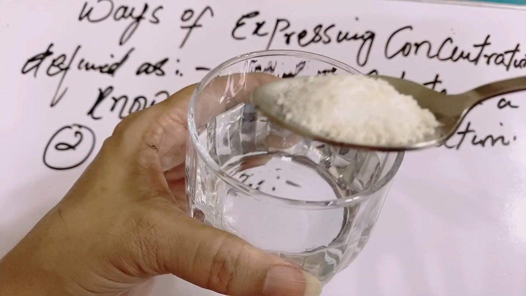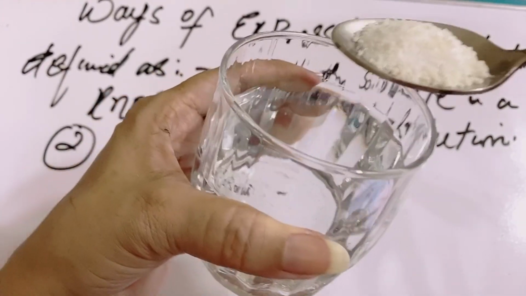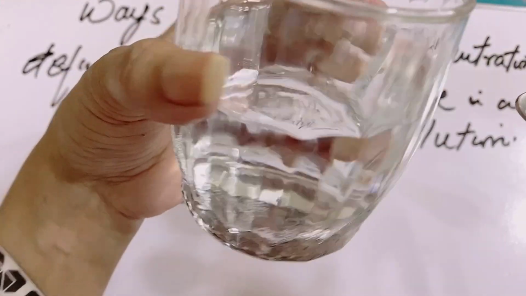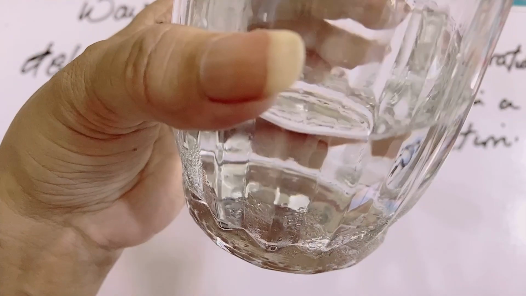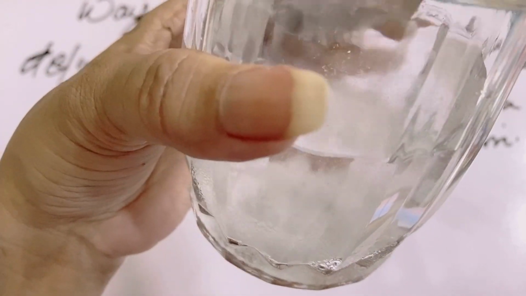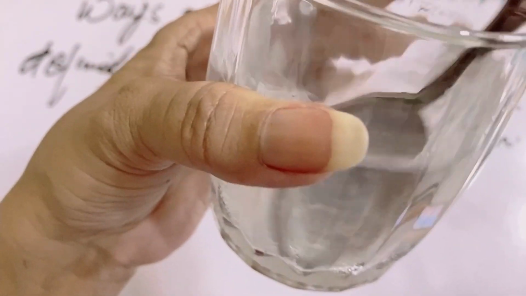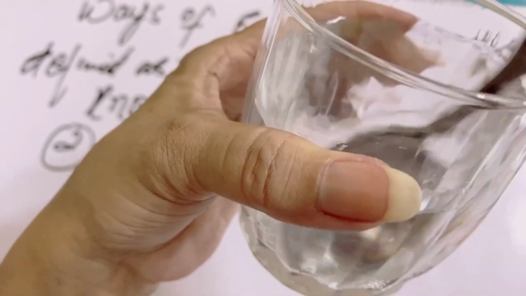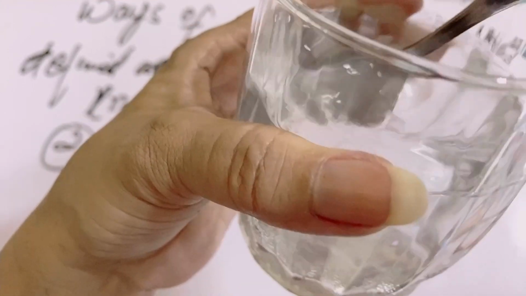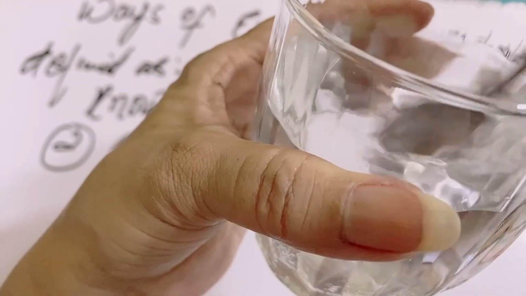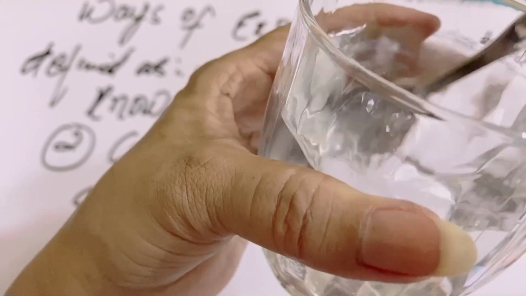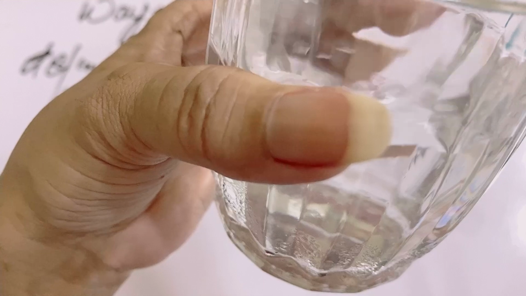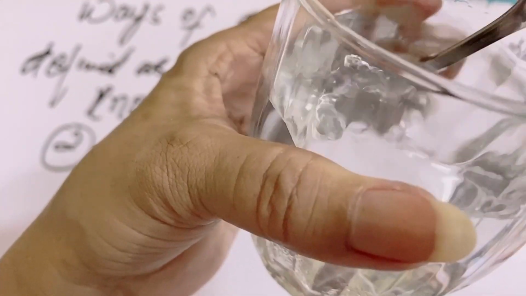This is again that same ORS with less solid as compared to the previous one. And see, this is all clear, clean water. So let's dissolve it and see if it's getting dissolved. We need to stir till we feel that there are no granules in it. So this is simply called a dilute solution.